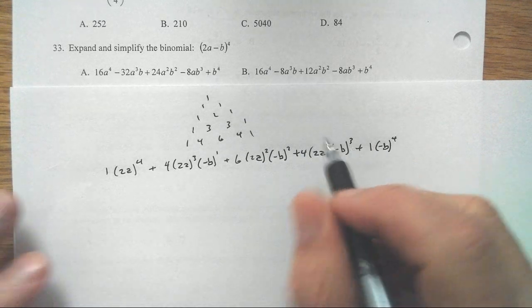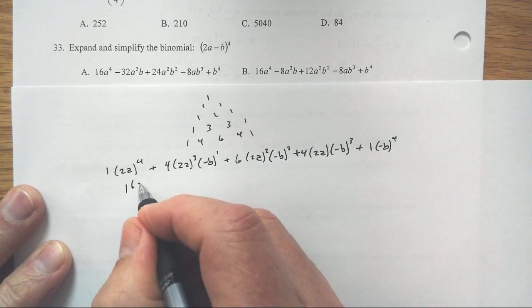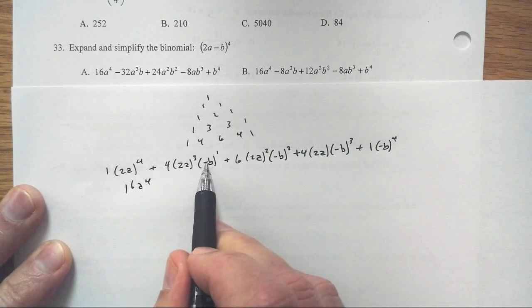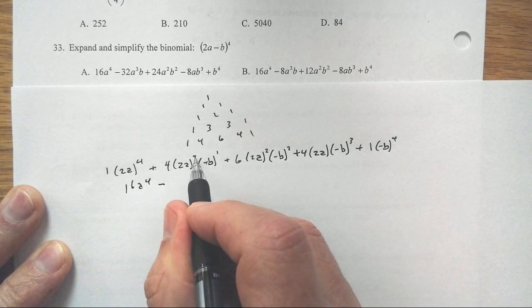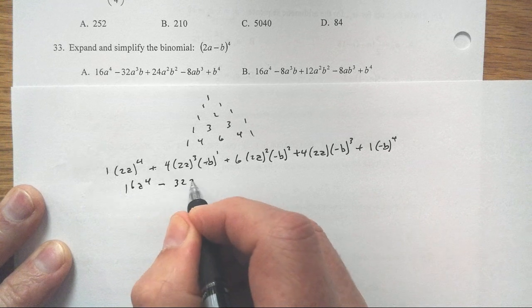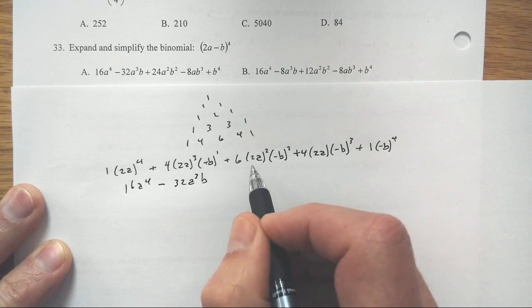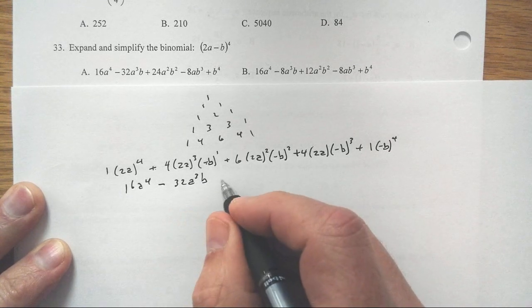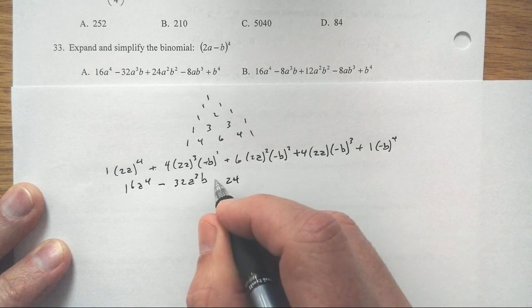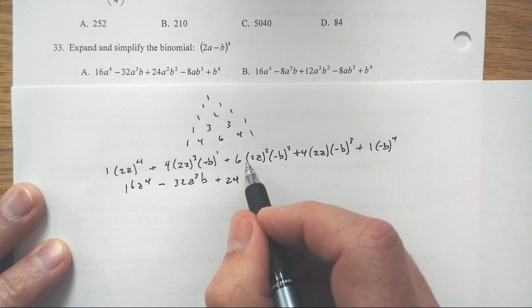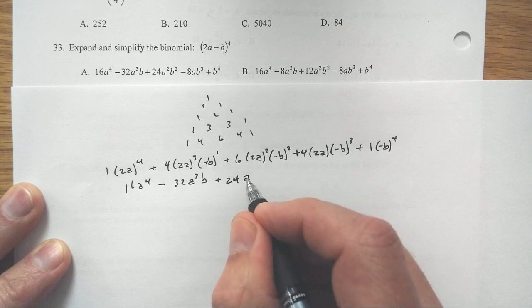So let's see, I get 2 to the fourth, 16a to the fourth. A negative times a positive, negative. 2 to the third, 8 times 4, 32a to the third b. 2 squared, 4 times 6, 24. -b squared becomes positive, so this is plus. Oh, before that I've got an a squared here.